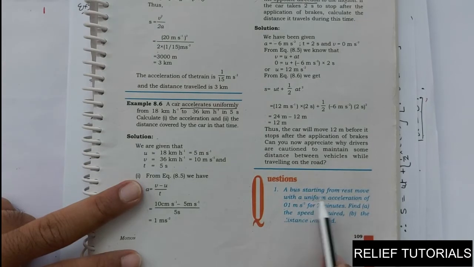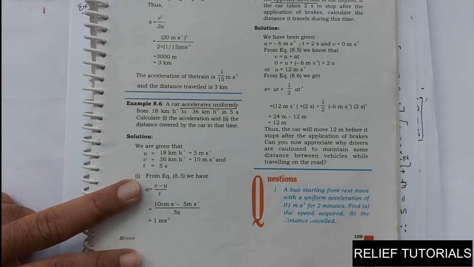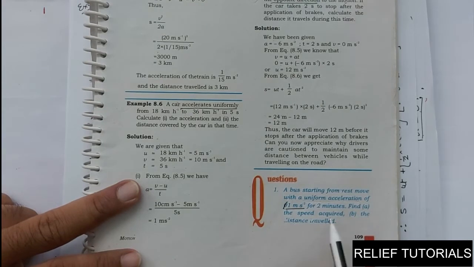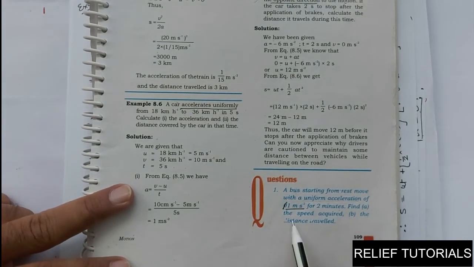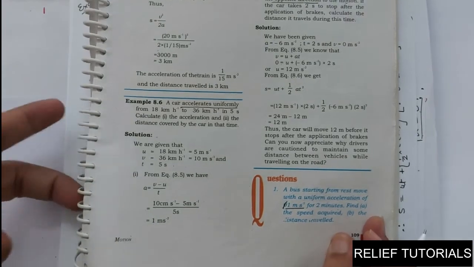The bus starting from rest moves with a uniform acceleration of, I think it should be 0.1. Let us take 1 meter per second square for 2 minutes. Find the speed acquired and the distance traveled.